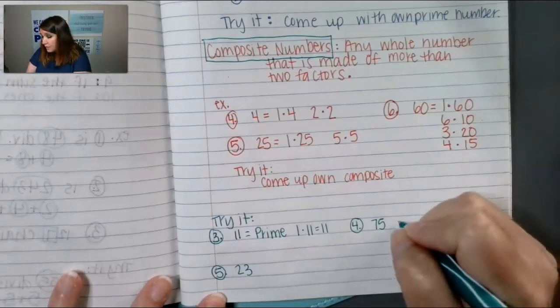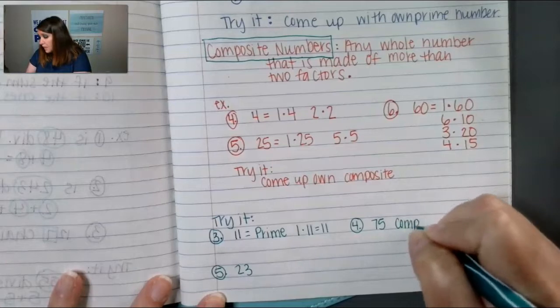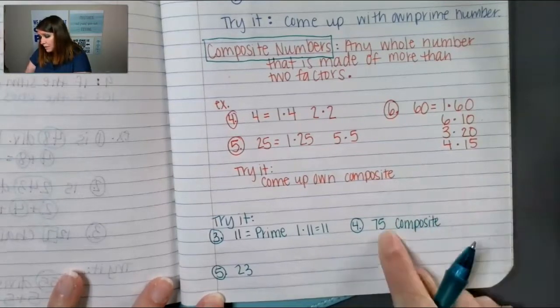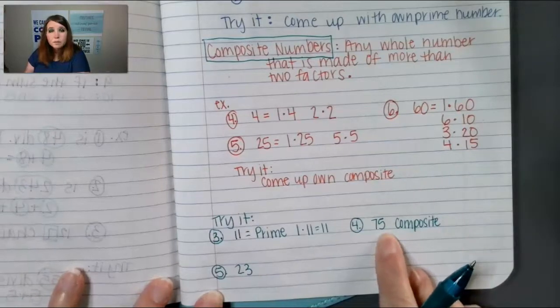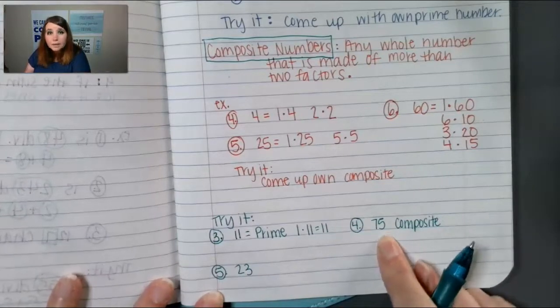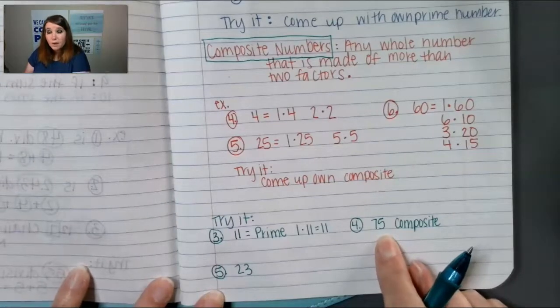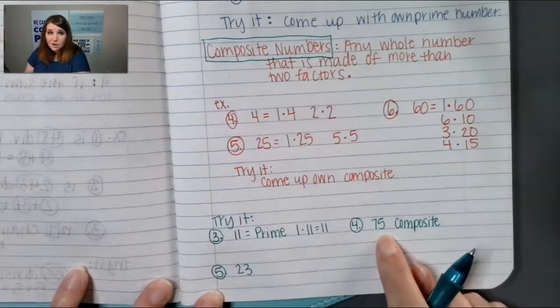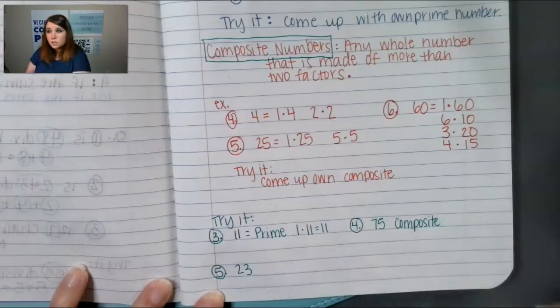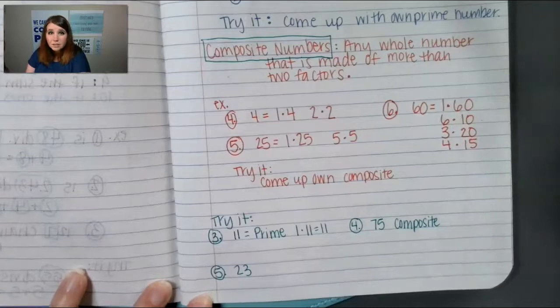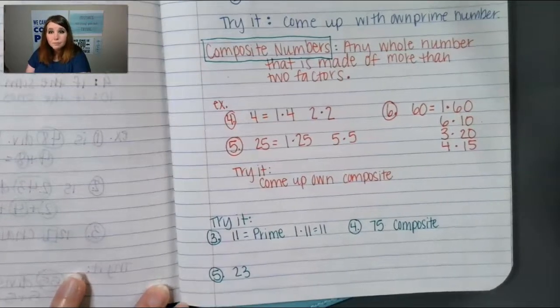75. 75 is composite. And we know that this one is composite because when we look at this, it ends in a 5. And we know from our divisibility rules that automatically this one is divisible by 5. We also know that 1 and 75. So that's 3 numbers right there. So this one is composite because it has many factors that it is divisible by.